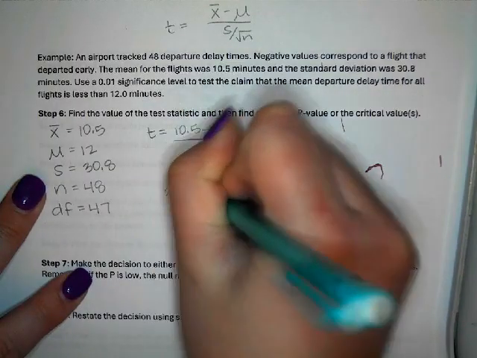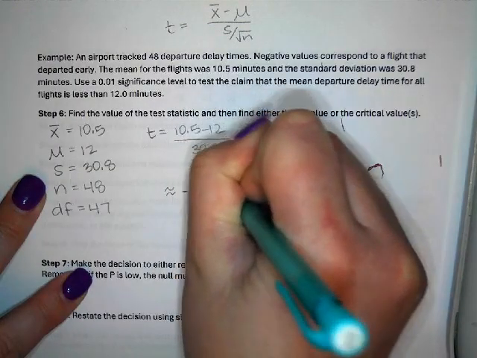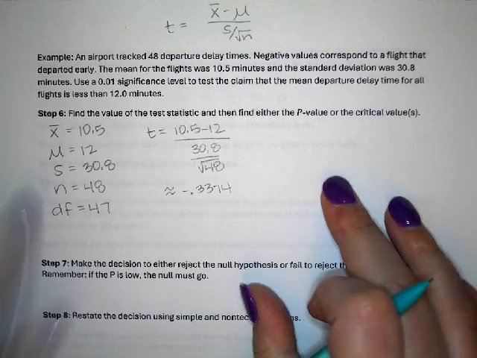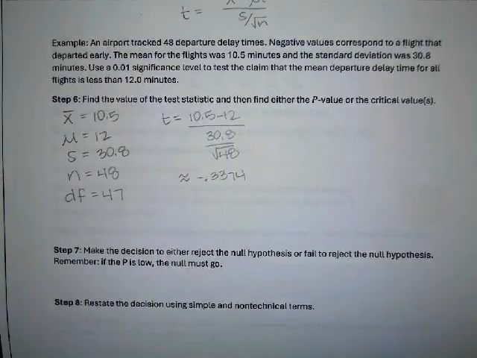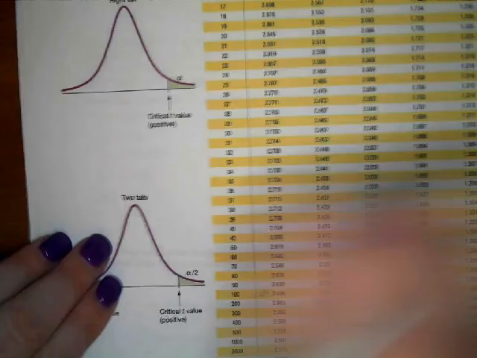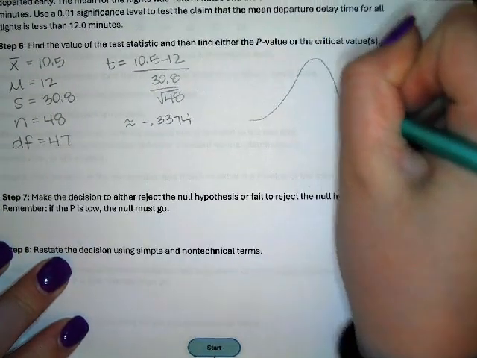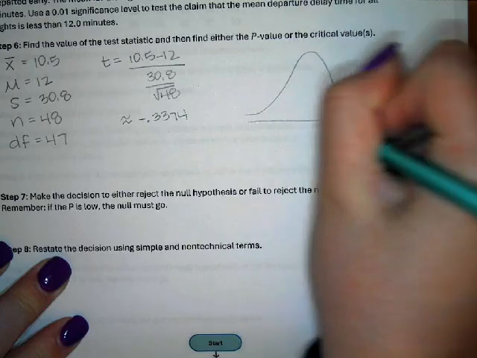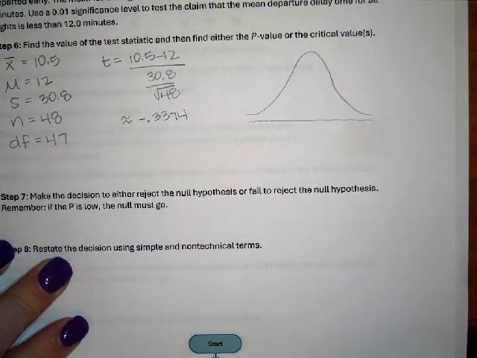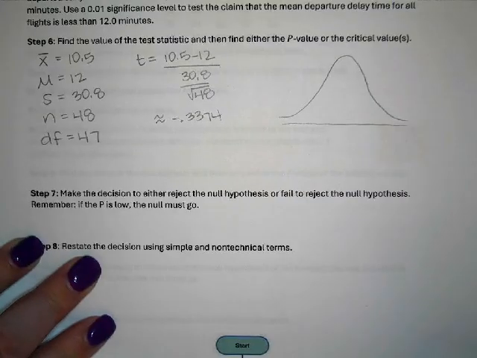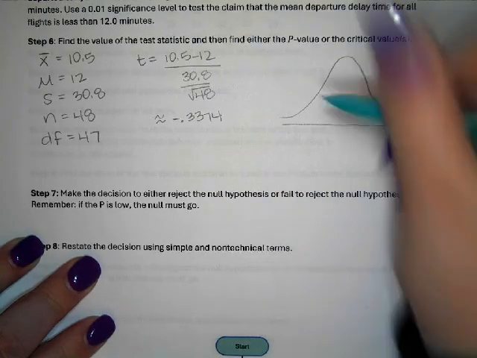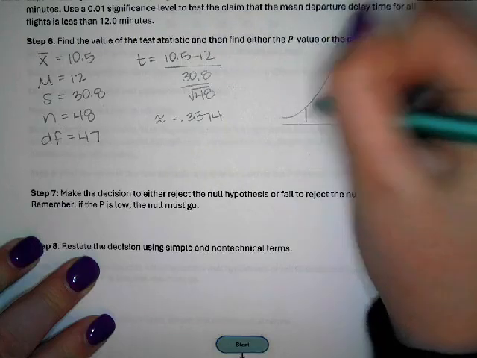Okay, and so now I'm going to work with my T distribution, and my T distribution always kind of looks like this, so that's the picture that I'm going to draw. And this time I have a one-tailed test, not a two-tailed test. And my alternative hypothesis was that mu was less than 12. And so I'm going to be looking for less than. I'm looking at the left tail.